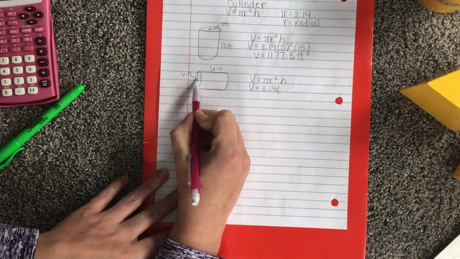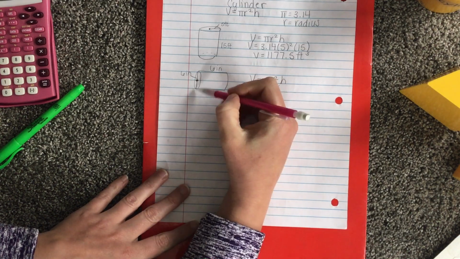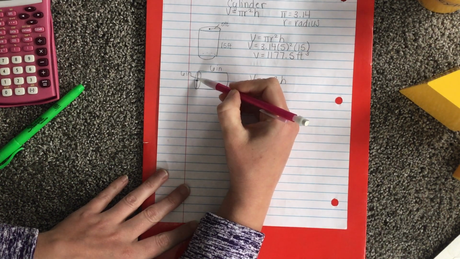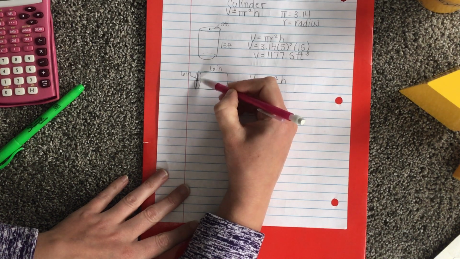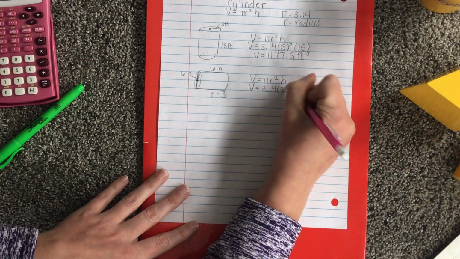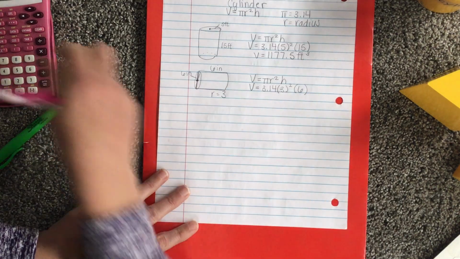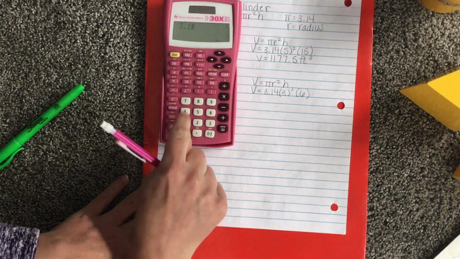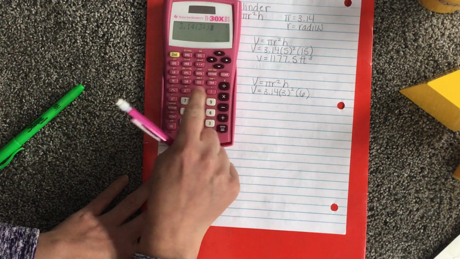Radius? This is not a radius. This is a diameter. A radius is half the diameter. So half of 6 is 3. So this is 3 and this is 3. Our radius is 3, not 6. So 3.14, 3 squared, 6.